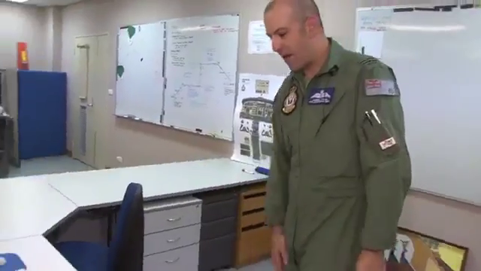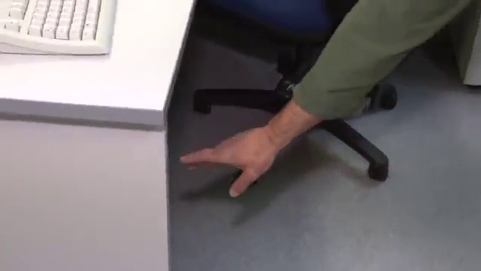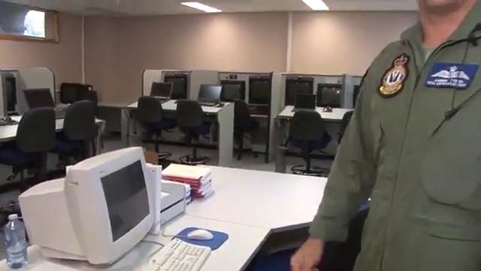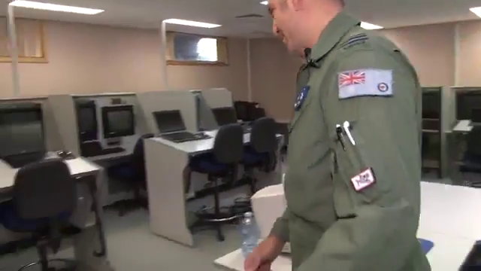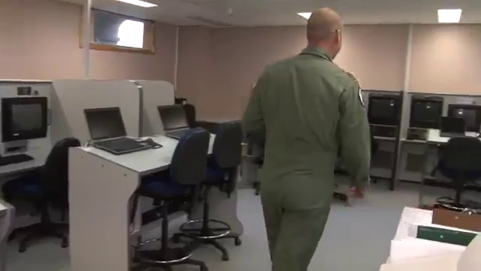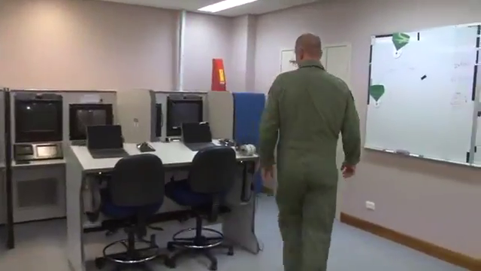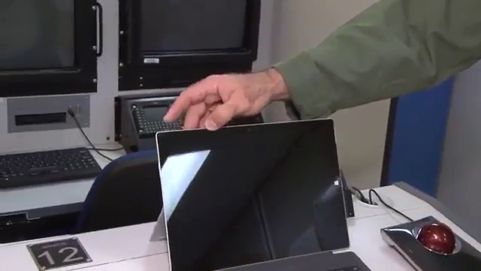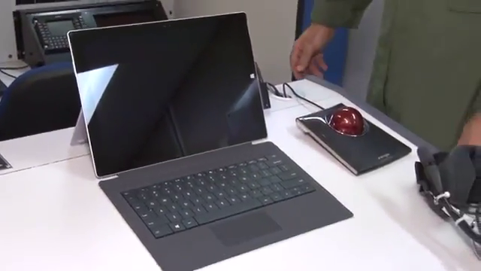Next step is turning on the Mannix, and the screen. And once that's done, you can turn on your individual station. We're going to be using station 12 today. So we'll turn on the Mannix. It's coming on. We'll turn on station 12.